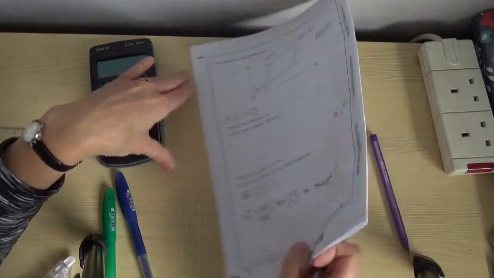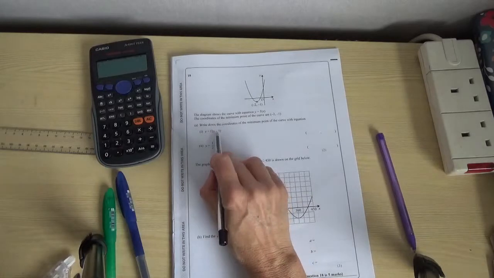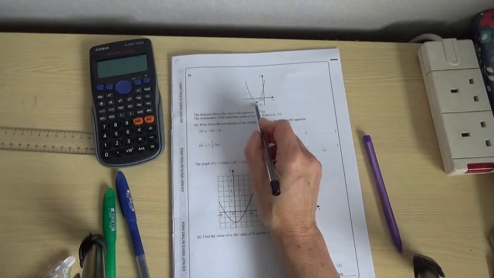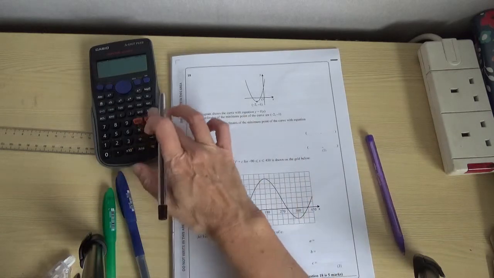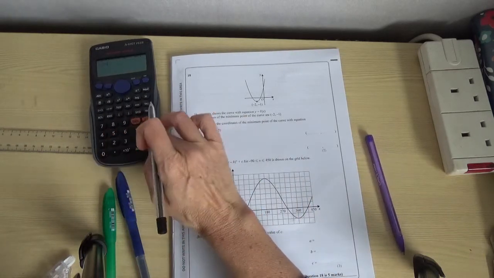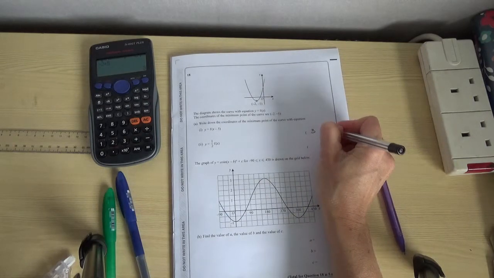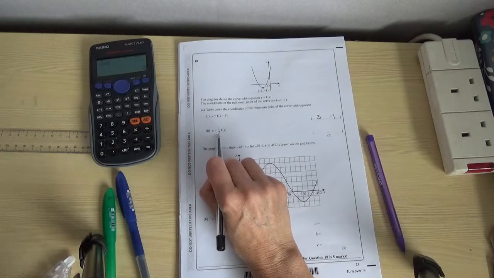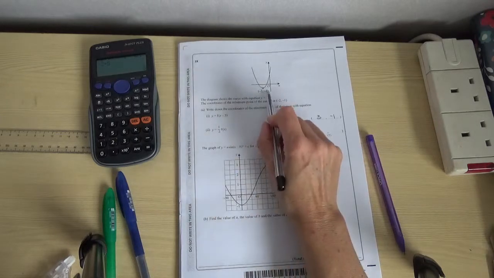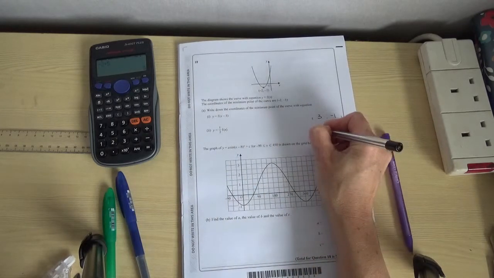Inside the bracket means it's going to affect the x value, and it's going to be the opposite. So the opposite of subtract 5 is to add 5. Negative 2 add 5 is 3. The y coordinate stays the same. Outside of the bracket, it happens to the y coordinate, and it does what we expect. So half of negative 1 is negative a half, and the x coordinate stays the same.